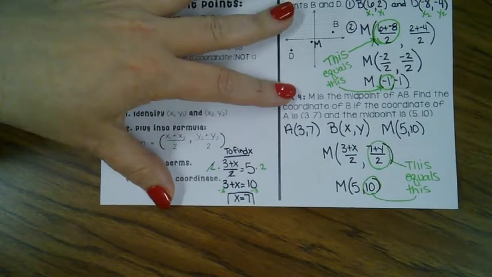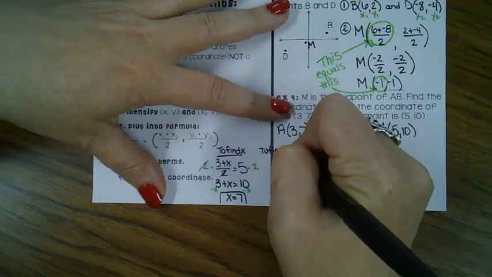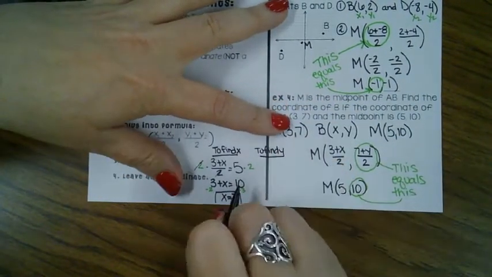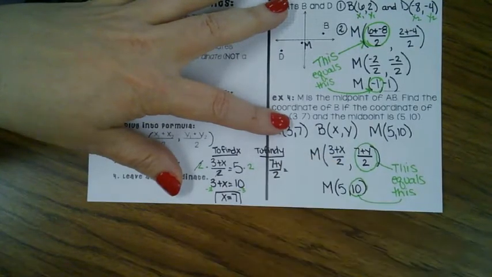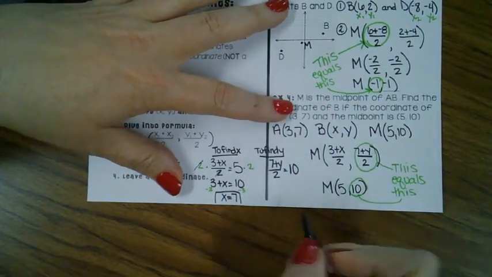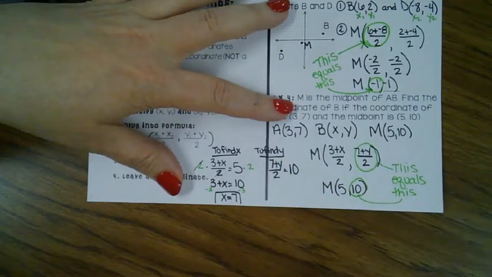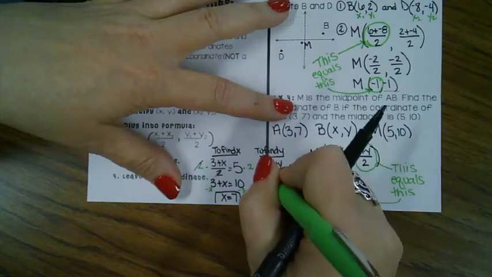Same process for the Y. So to find Y, this 7 plus Y divided by 2 equals what? 10. You're a genius. All right. So how do I clear out the fraction? Multiply both sides by 2.